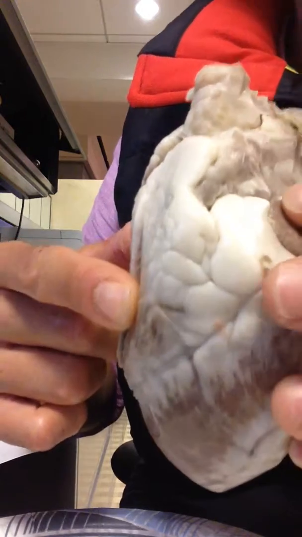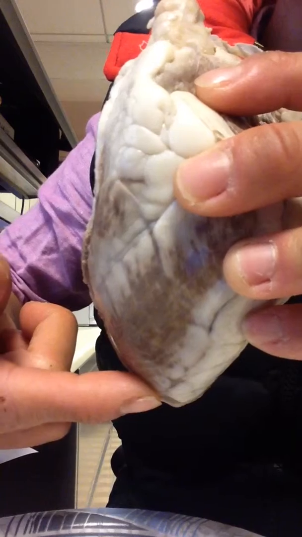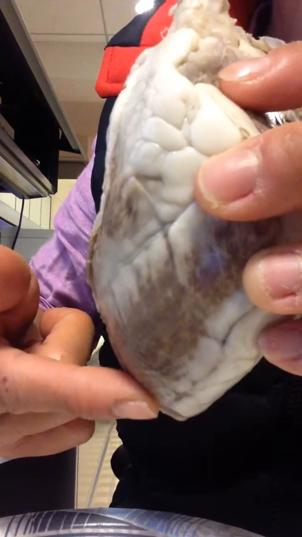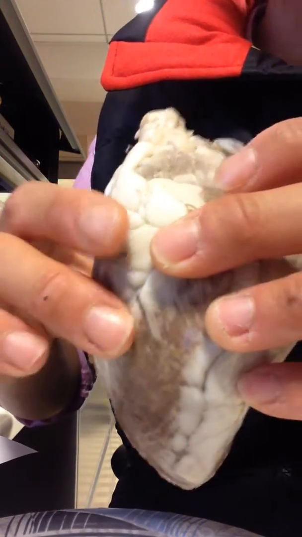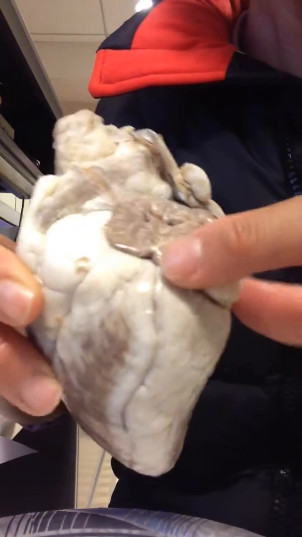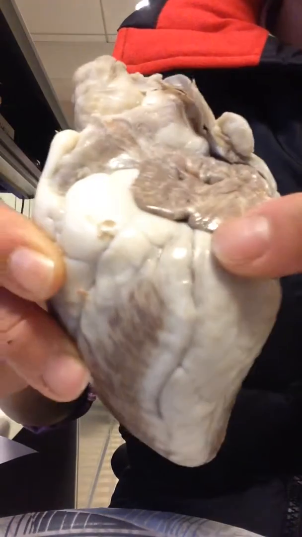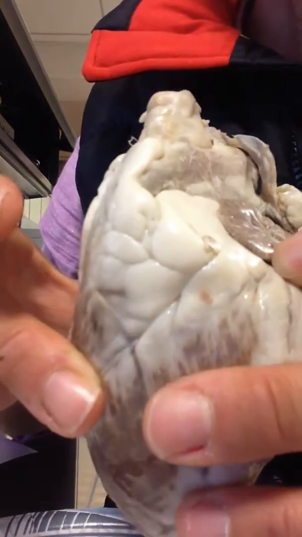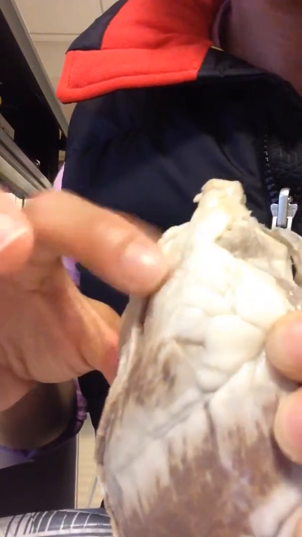And then number two, the apex of the heart. Apex of the heart. And then number three, the right and left atria. So the left atria is here, right here. Sorry, this is the left atria. And then the right atria is on this side.